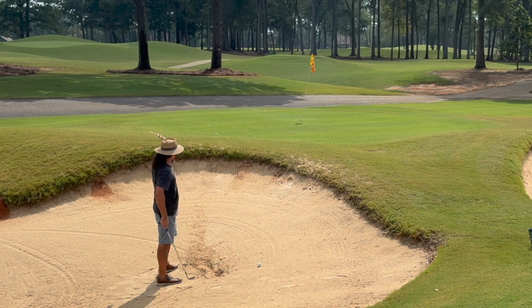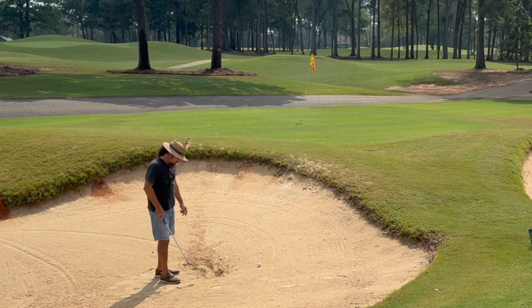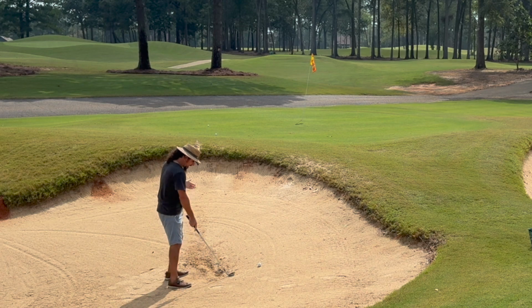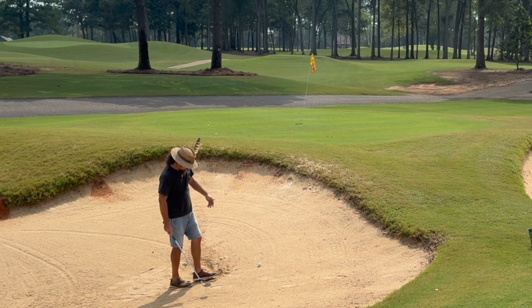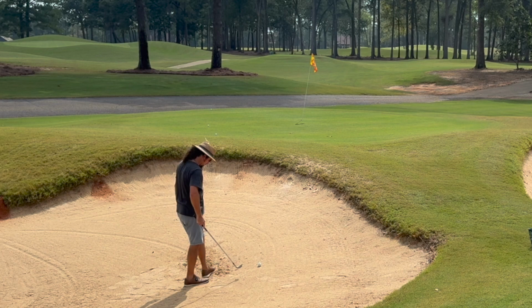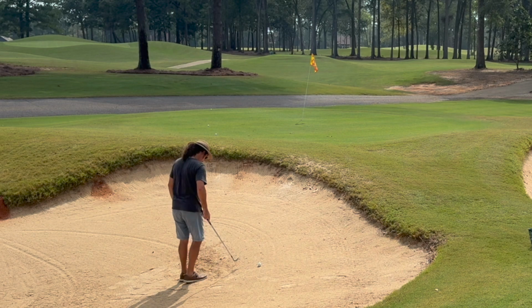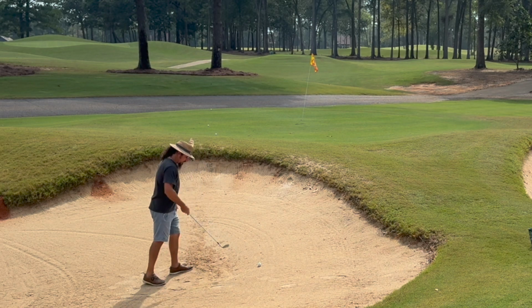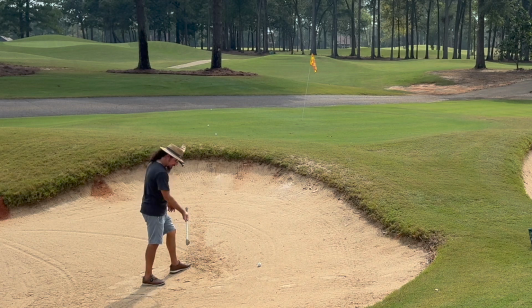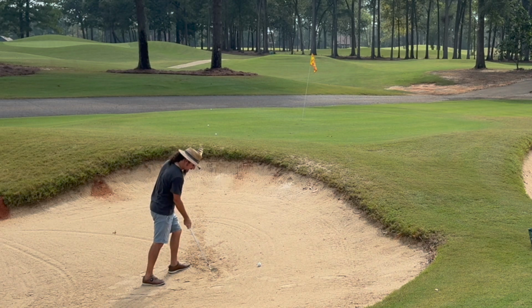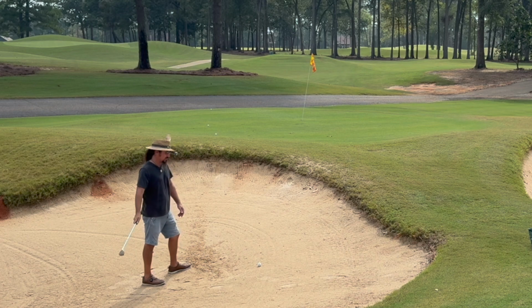See, I lobbed it just over that lip there, and then it would roll to the hole. We got it out of the bunker. That's the goal. When you have a compromised lie like this, again, the goal is just to get it out of the bunker. You can do that by engaging the dig mode of your club and hitting down on it, having a steep angle of attack, and letting the club dig into the ground.